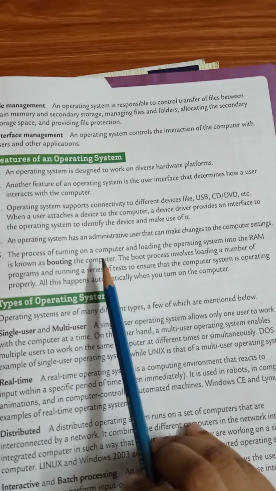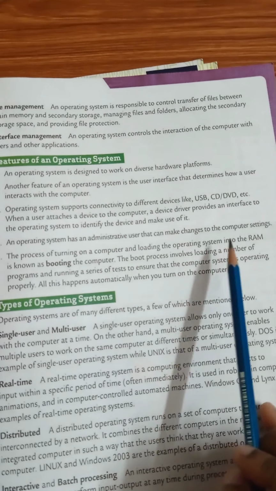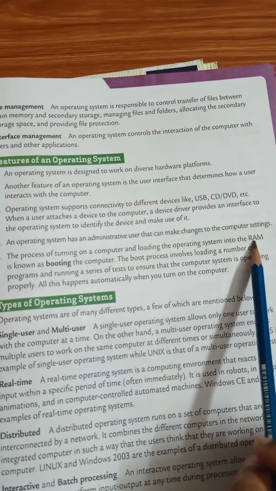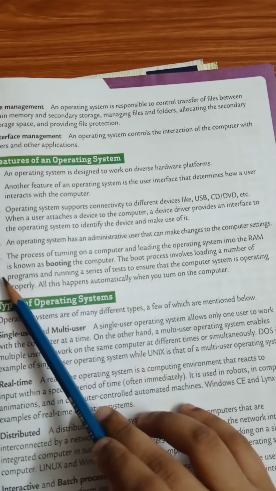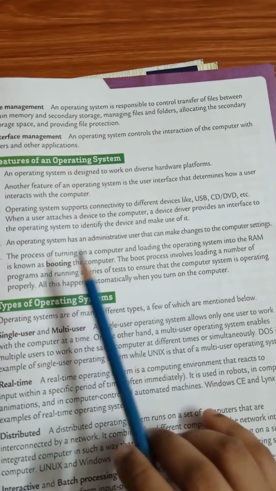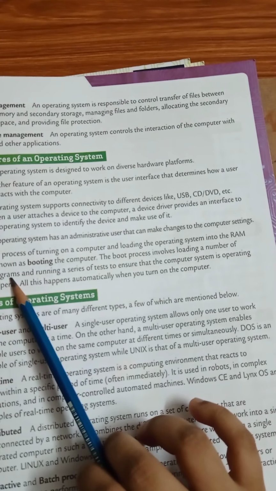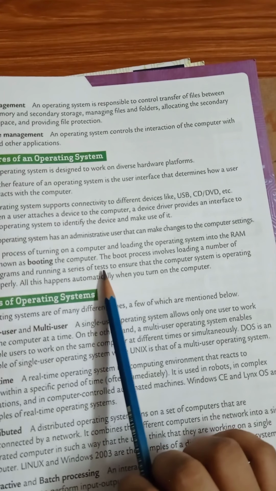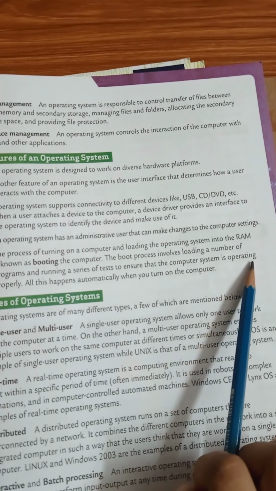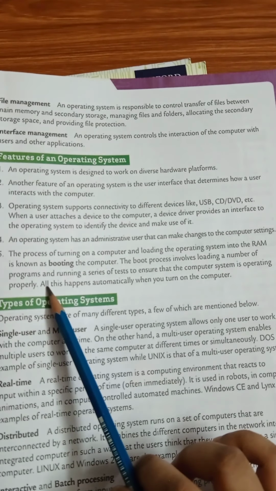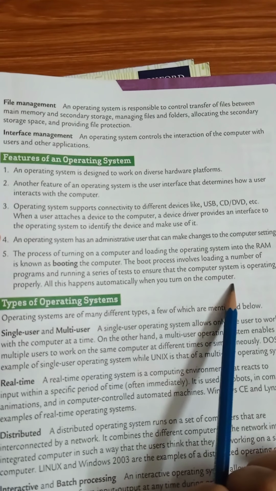So the process in which the operating system is loaded into the computer's memory, named RAM, is known as booting. The boot process involves loading a number of programs and running a series of tests to ensure that the computer system is operating properly. All this happens automatically when you turn on the computer.